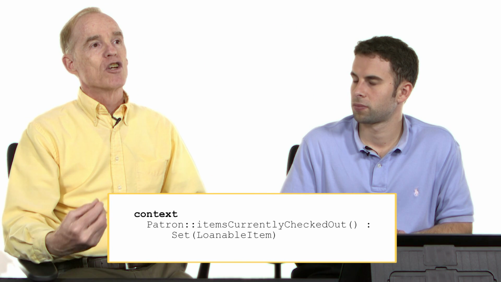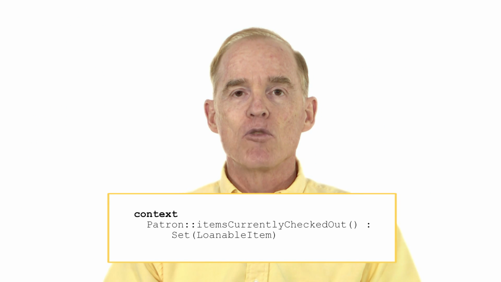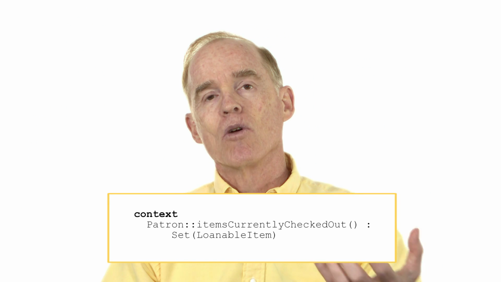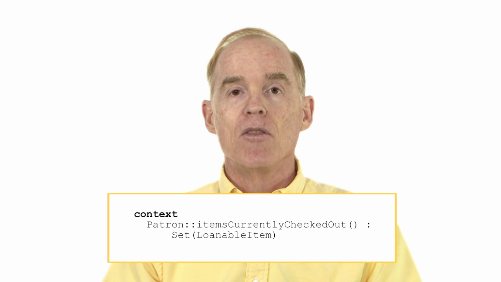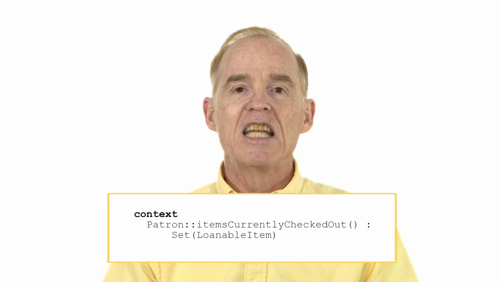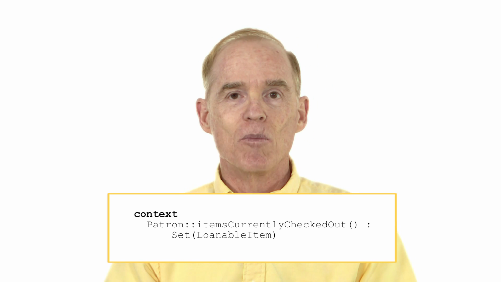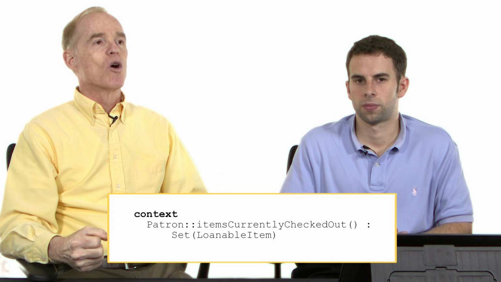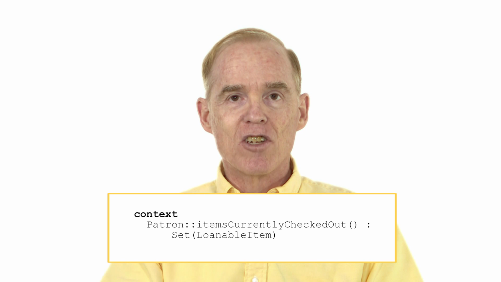Now the signature was expressed within just the UML diagram part of things. So to fill in this part of the constraint, we're going to say context. We're going to have patron double colon, and then the items currently checked out. And in this case, there's no arguments, or at least there's no explicit argument. In object-oriented languages, there's always an implicit argument of the object receiving the request. So the patron itself is an argument, and we're going to qualify with respect to it, so there's no explicit argument listed in the signature.